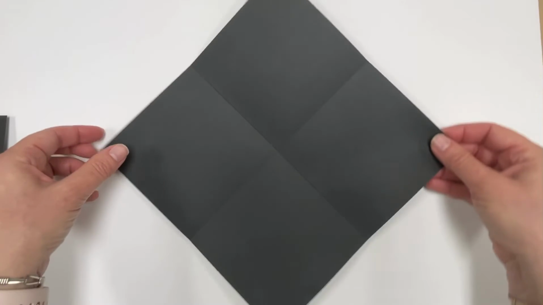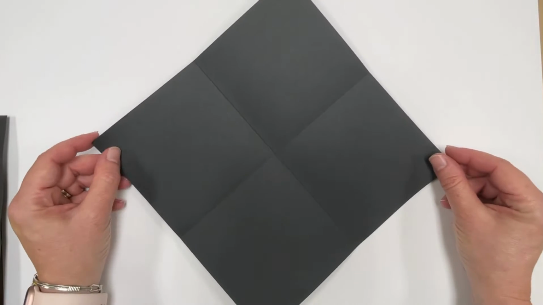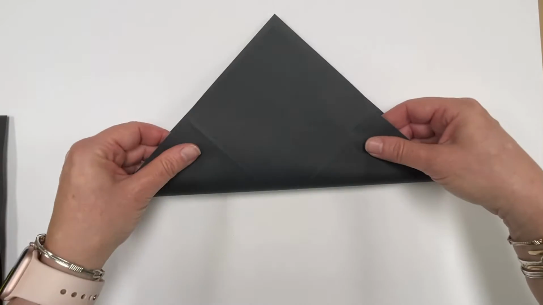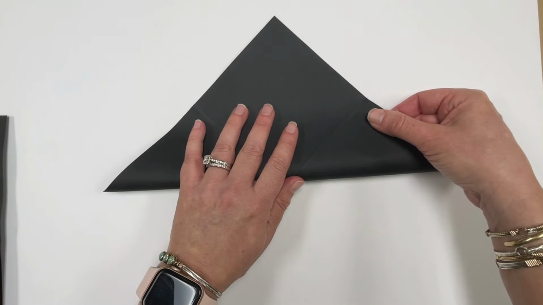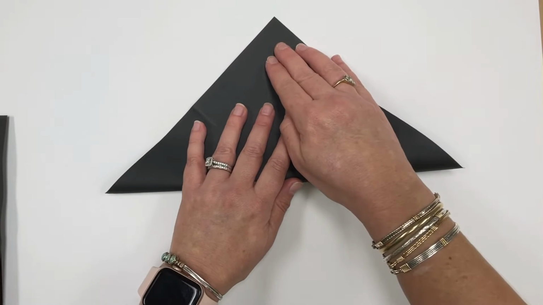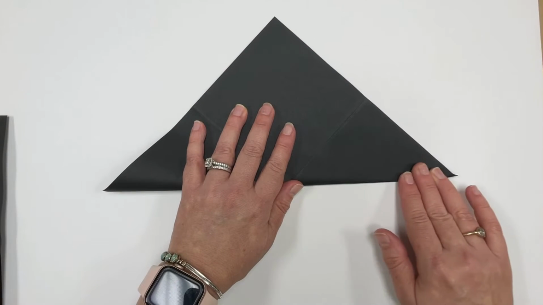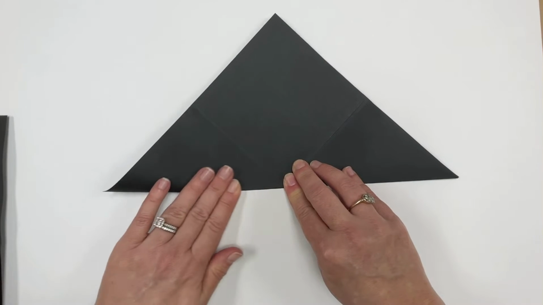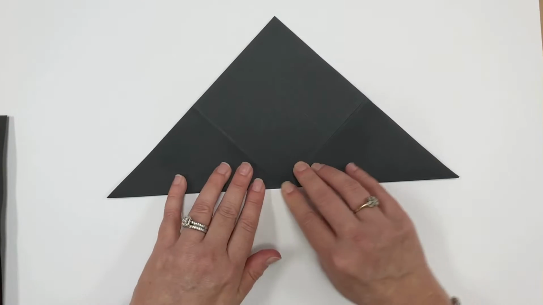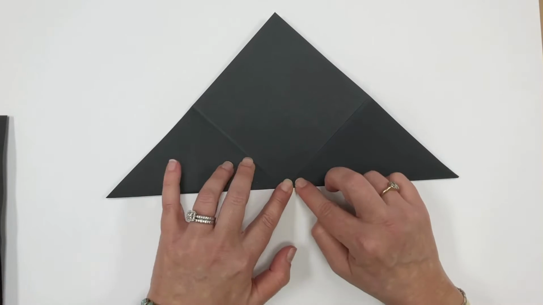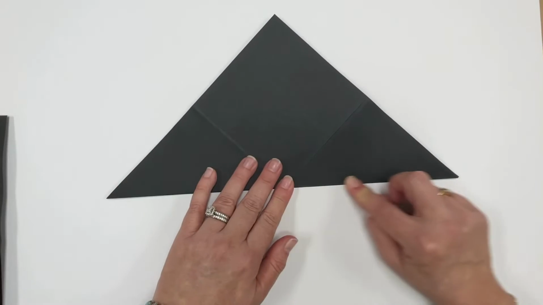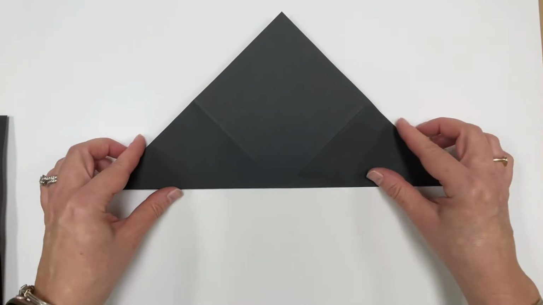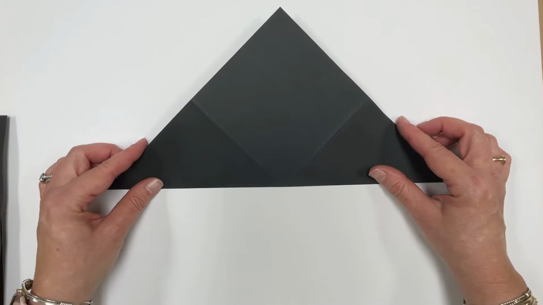Now we're going to turn our square to look like a diamond. So everybody turn yours to look like a diamond. And we're going to fold it in half this way. So we're going to make a triangle. Line your corners up, line your edges up really good. Take your time, pick it up if you have to, and look at it very closely. Teachers, just be walking around and make sure that students are folding theirs the correct way. You can pause the video as you go.